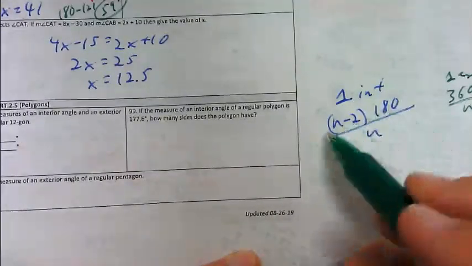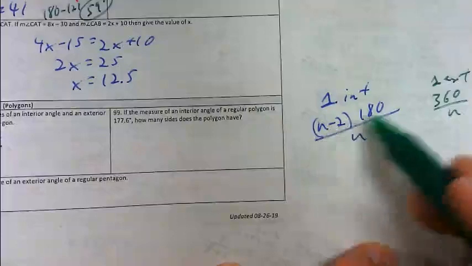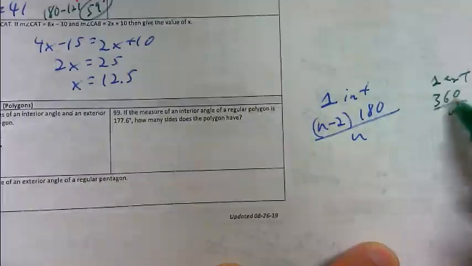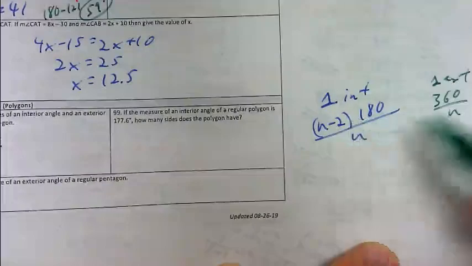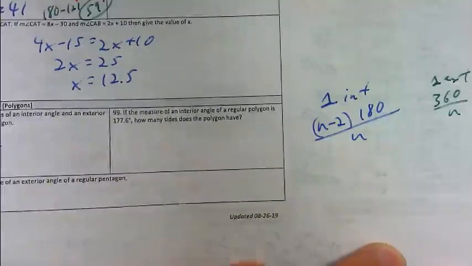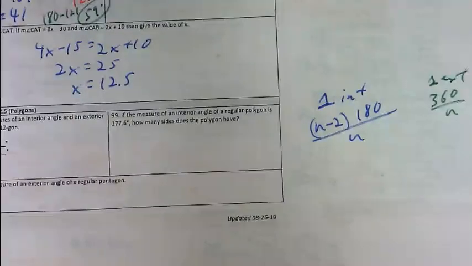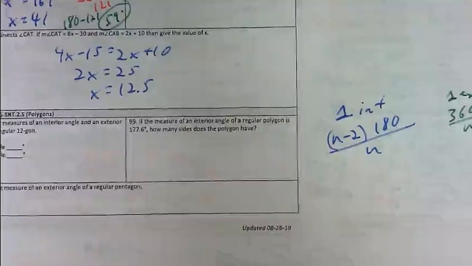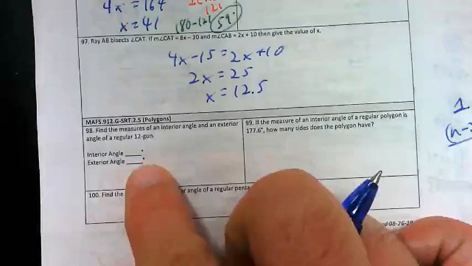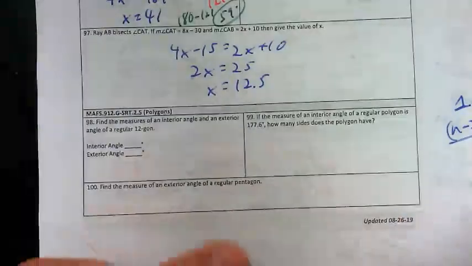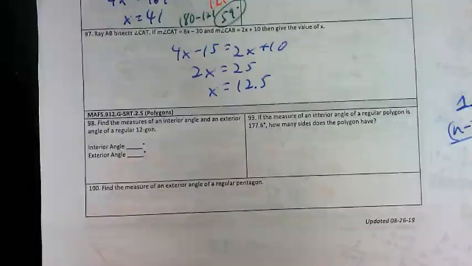This top part, the numerator, is the sum of our interior angles. This is the sum of our exterior angles. And then we just have to divide those equations by n in order to get one interior and one exterior. The one exterior is always easier to find. So what I would do on this one, I prefer finding the exterior angle first, because then one interior and one exterior of a regular polygon have to be supplementary.